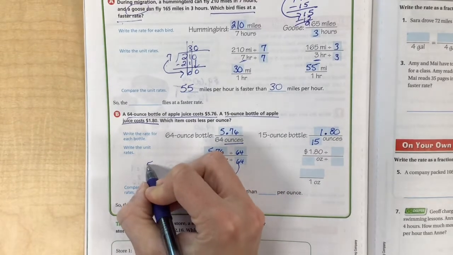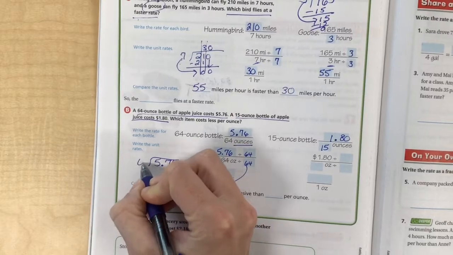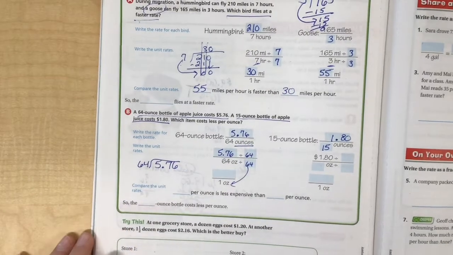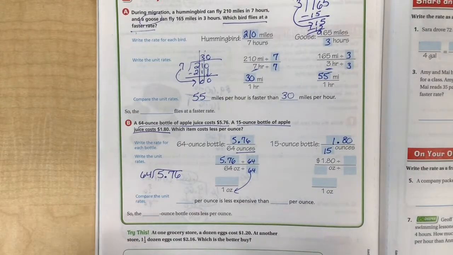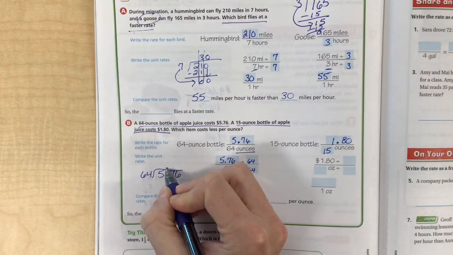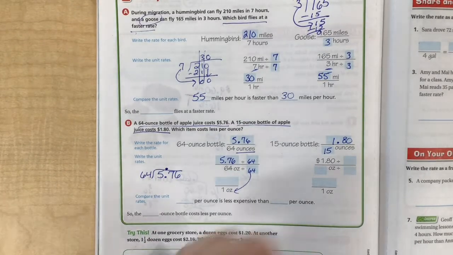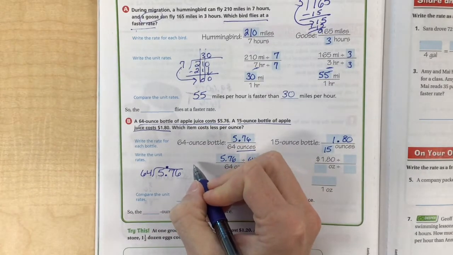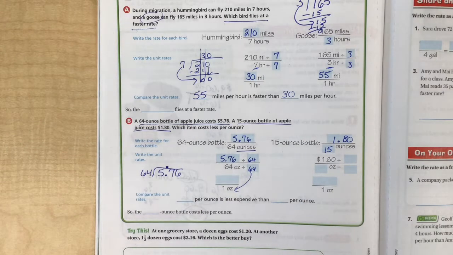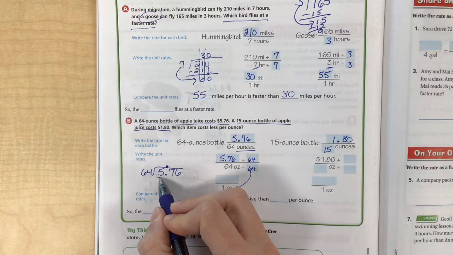So $5.76 divided by 64. So 64 does not go into 5, does not go into 57. It goes into 576. I'm going to guess probably about 8 times. Now, here is a tough part here, though. It doesn't go into 5. It doesn't go into 57.